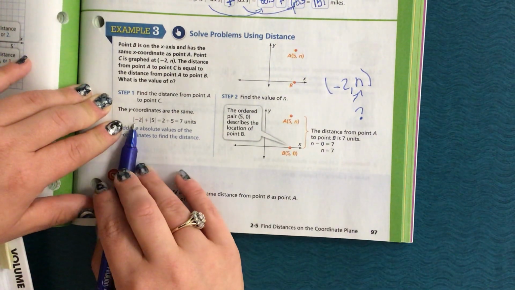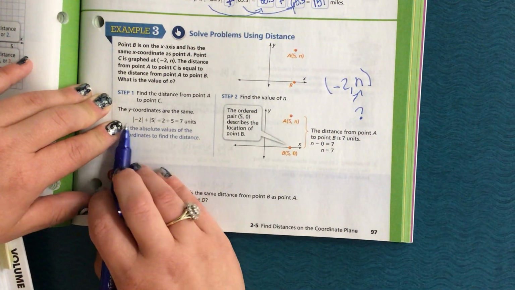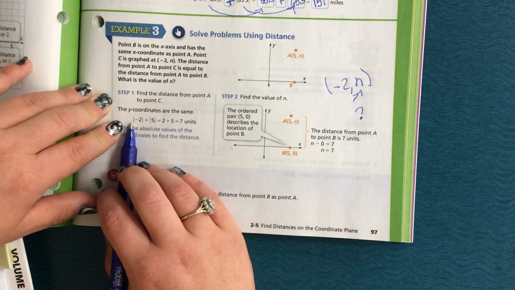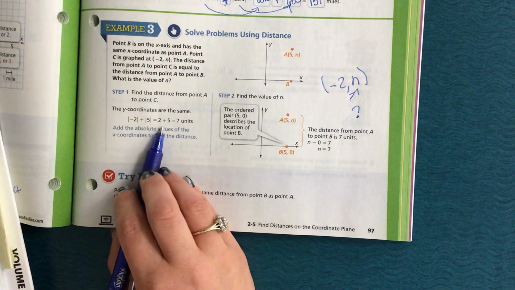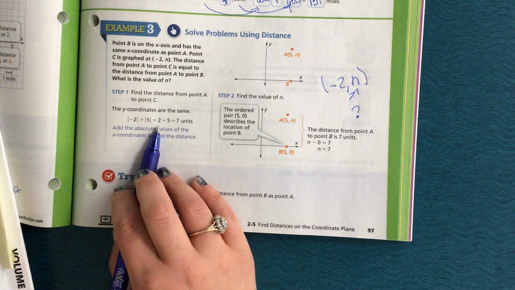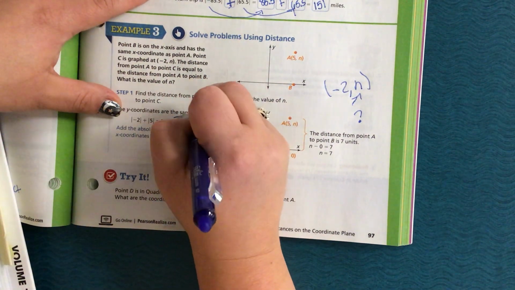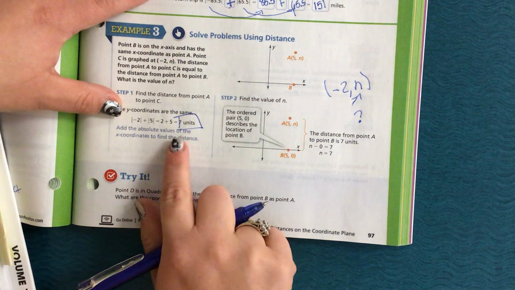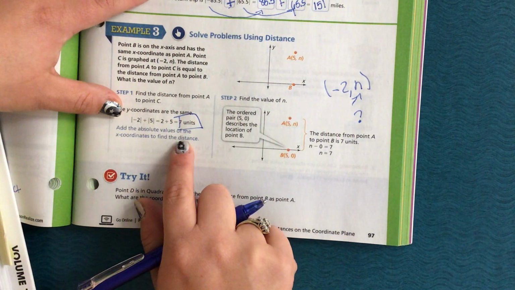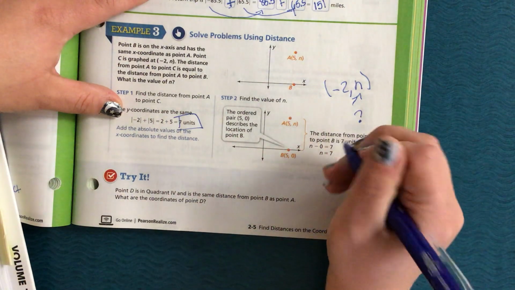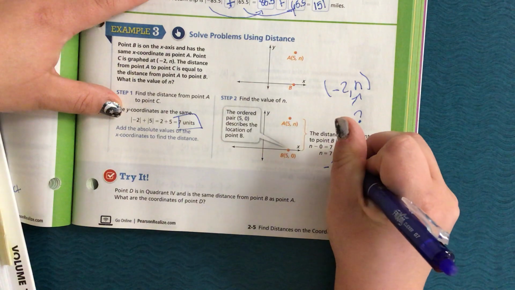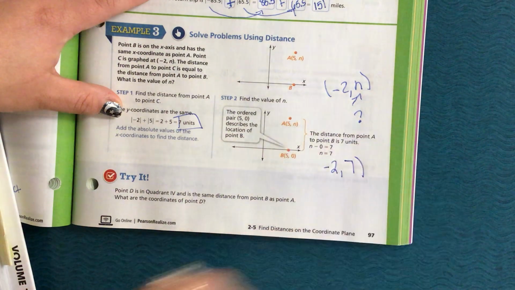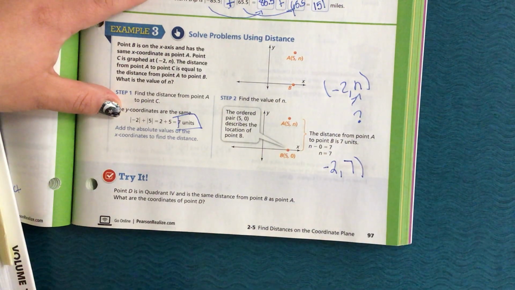So negative 2 plus 5, or the absolute value of negative 2, which is 2 plus 5, is going to give us a total of our 7 units. If we know that the distance is the same, we know that our unknown coordinate is negative 2, 7. Okay, so point C would be negative 2, 7.